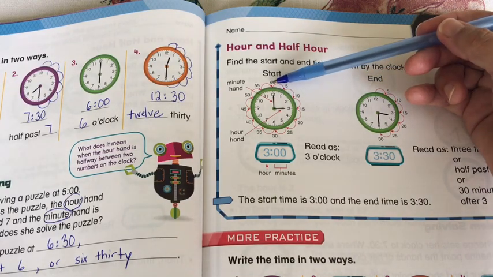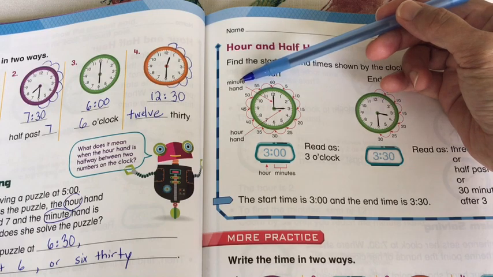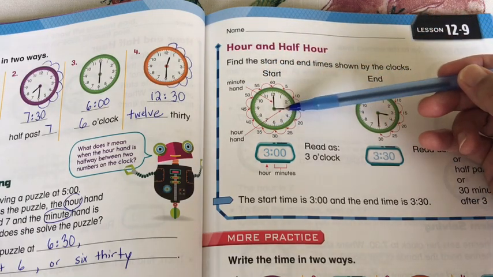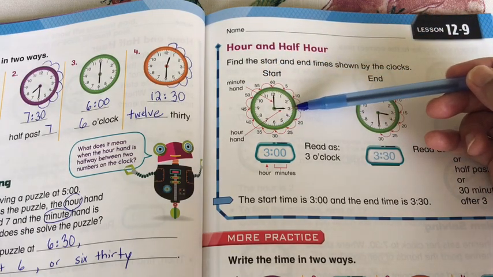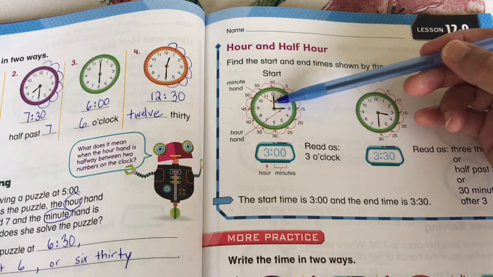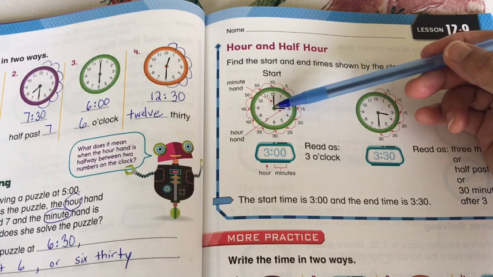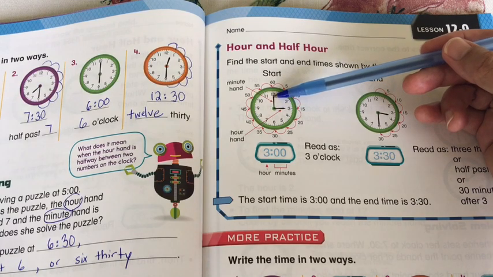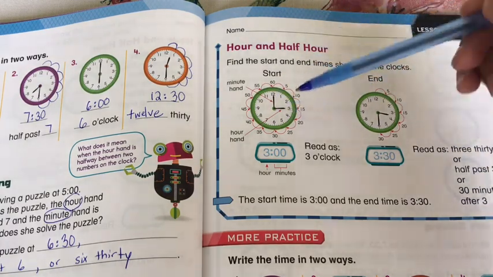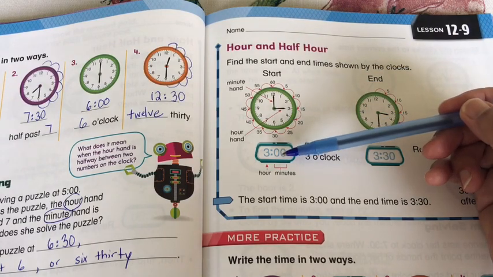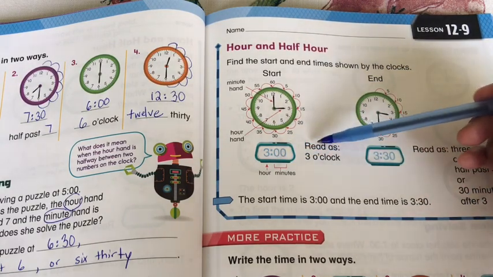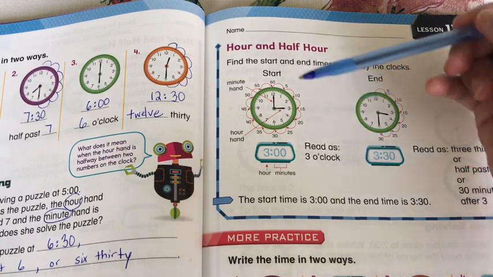And we can see here, once again, we have the hour hand, which points to the hour, and the minute hand, which right now is pointing to the 12. And remember that anytime the minute hand points to the 12, it means we are on the exact hour. So it's exactly 3 o'clock, which you can see here. We read as 3 o'clock.